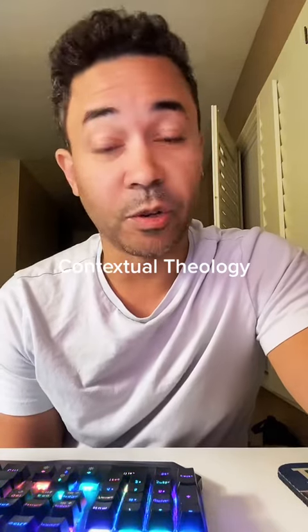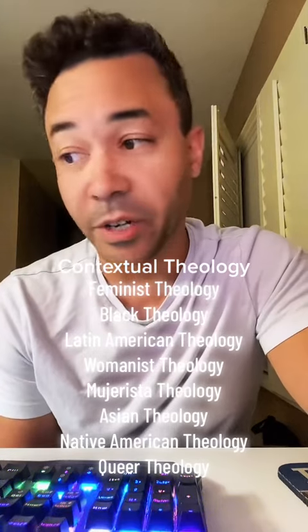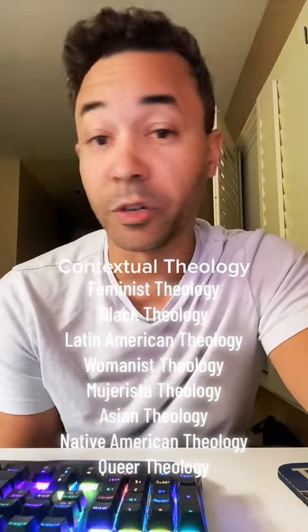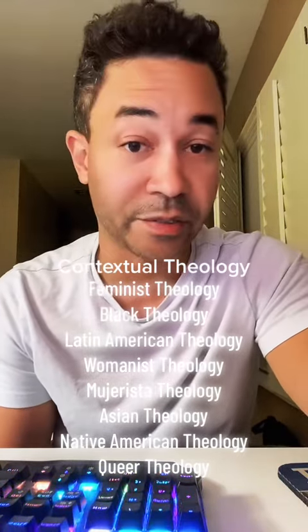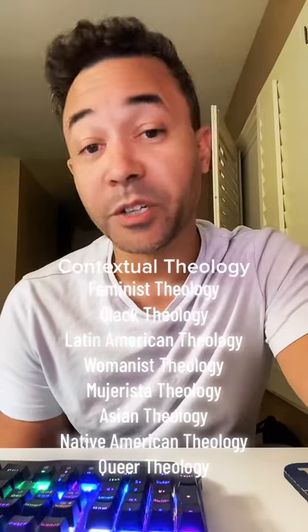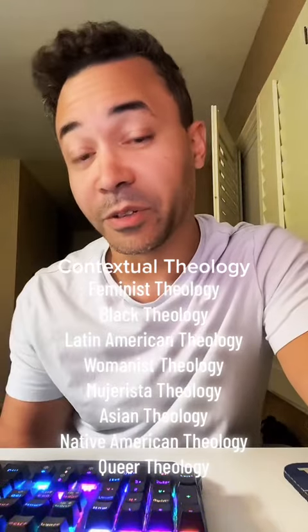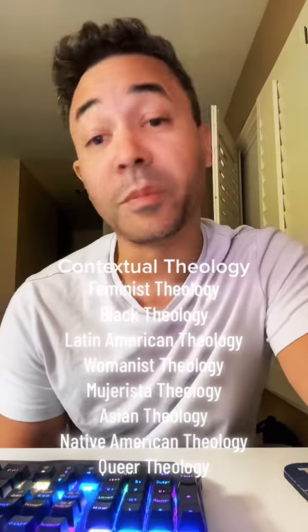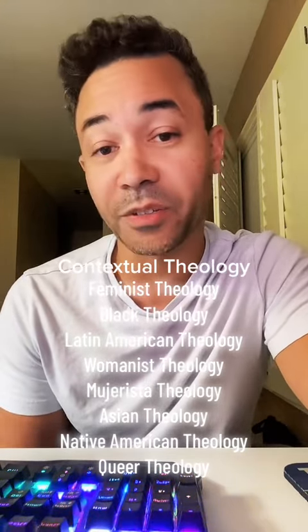And it's in this category of contextual theology that you'll find things like feminist theology, black theology, Latin American liberation theology, womanist theology, mujerista theology, Asian and Asian American theology, Native American theology, queer theology, etc. So even though you may be less familiar with these categories in contextual theology, and even though these categories in contextual theology are very different from the categories in systematic theology that you might be more familiar with, these are nevertheless, by and large, Christian kinds of theology.